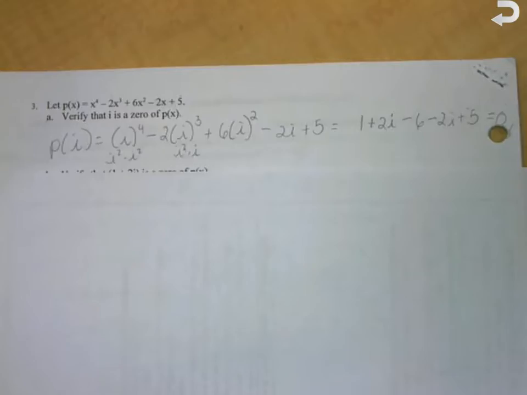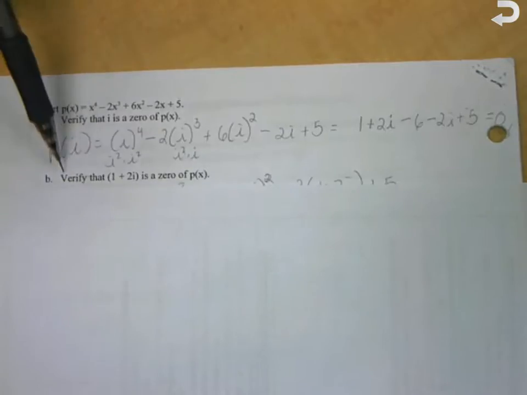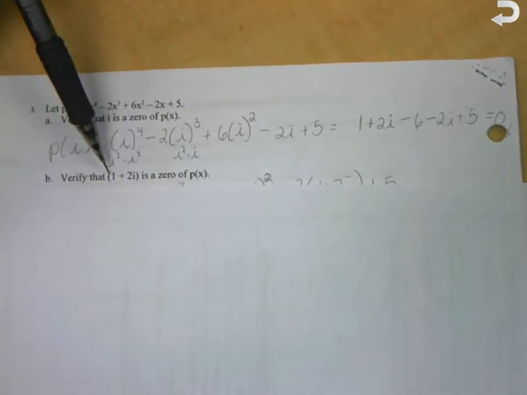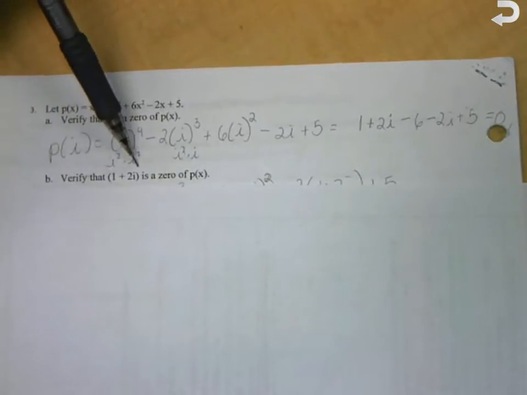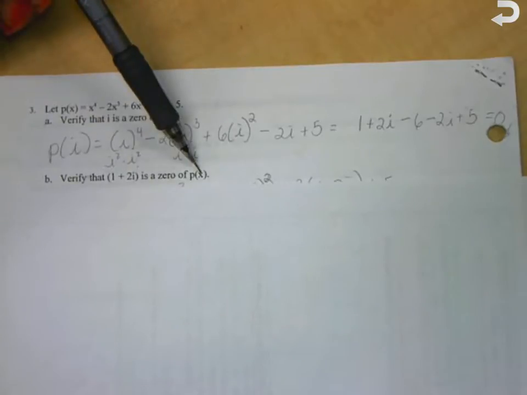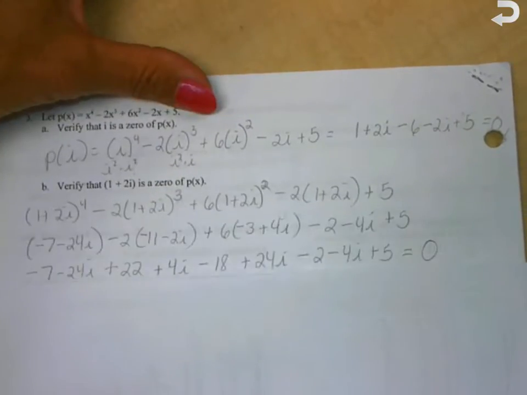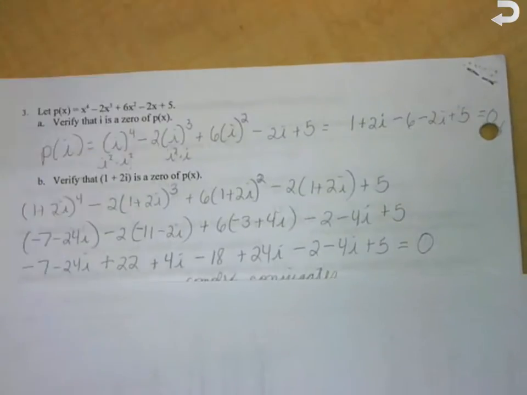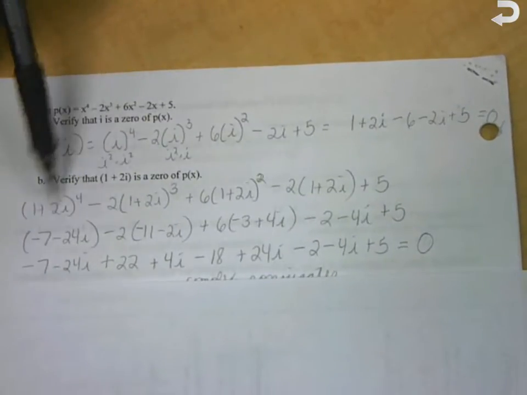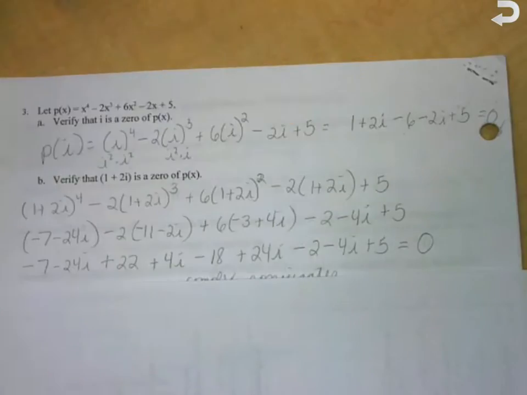What does that mean? Its complex conjugate must also be a zero. Negative i must also be a zero. Furthermore, I showed that if I take 1 plus 2i and substitute that in place of x, the independent variable, I also find that that is a zero for my polynomial as well.